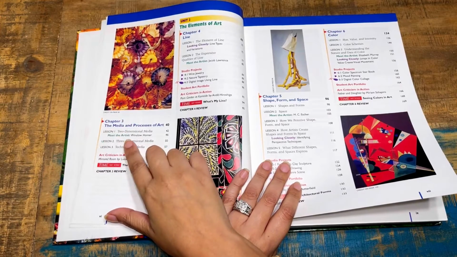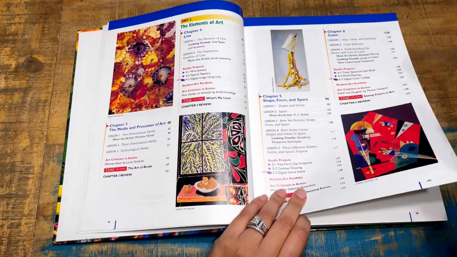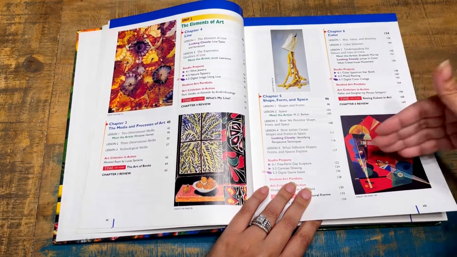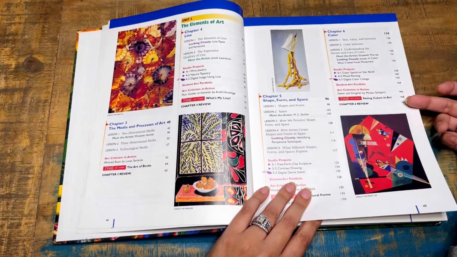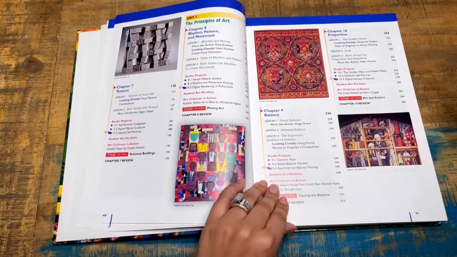Then here, the media and the processes of art. Then you have shape, form, and space, shape of color. Again, you have the student art portfolios and student projects. These are two different things. And then art criticism and action, where you can dig further, and opportunities for research.